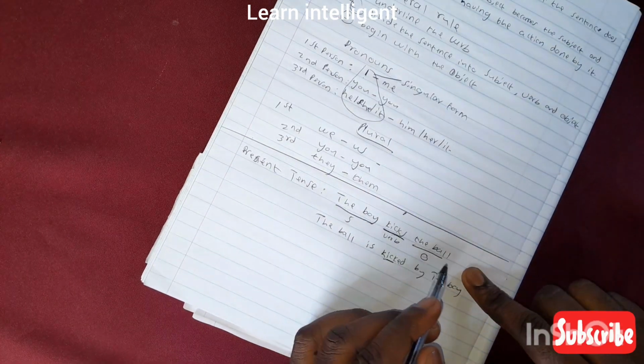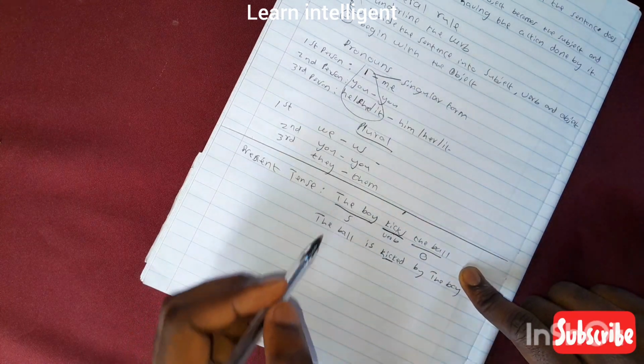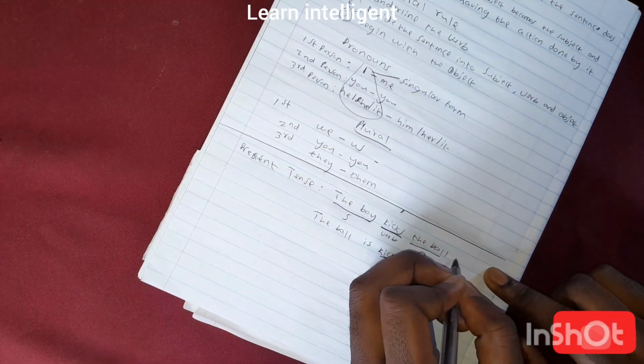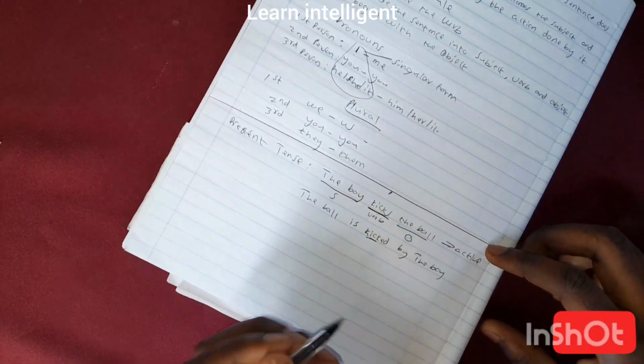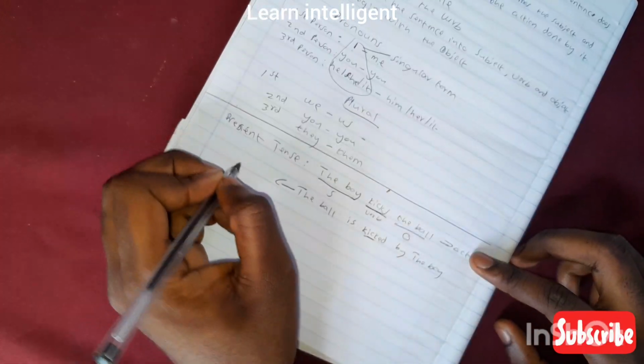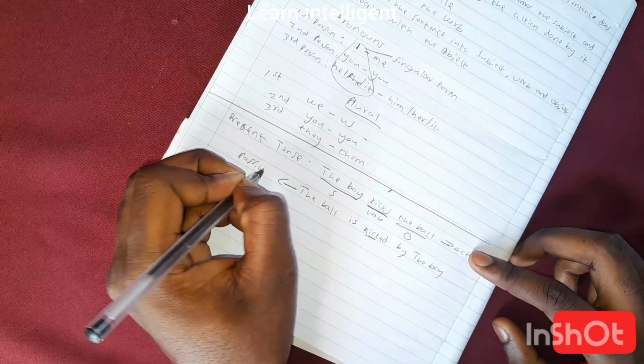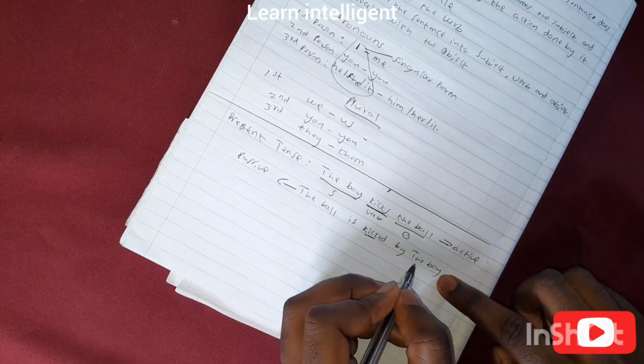The boy kicks the ball. This one is in active. Then this one is in passive: the ball is kicked by the boy.